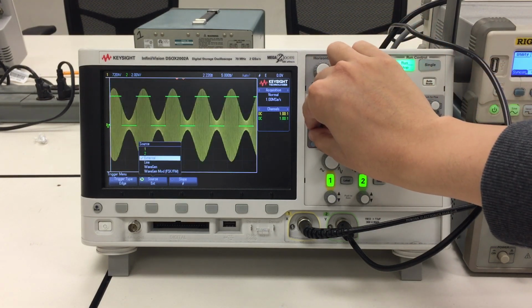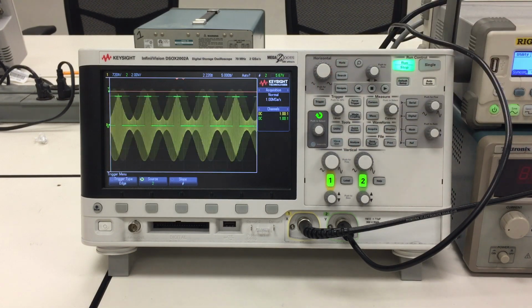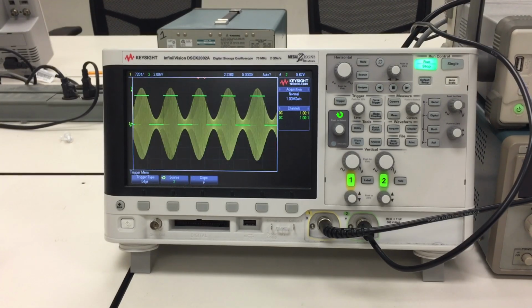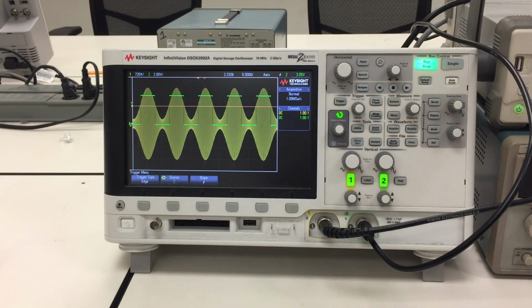And of course if I move the trigger level outside the square wave, it's going to act crazy. This is what we call the external triggering technique. We use an external signal helping us with triggering the signal we want to measure.